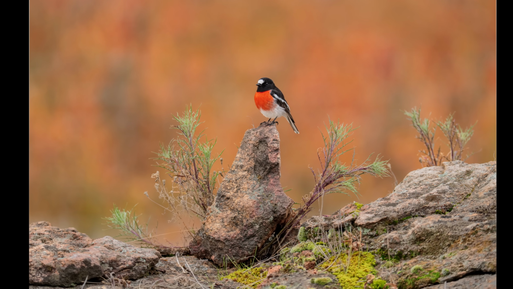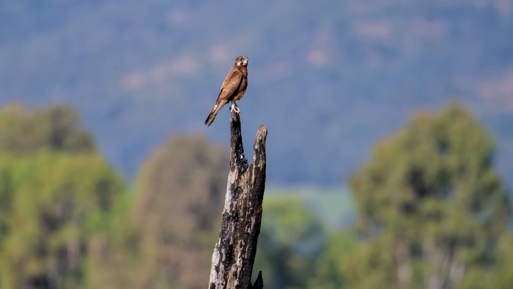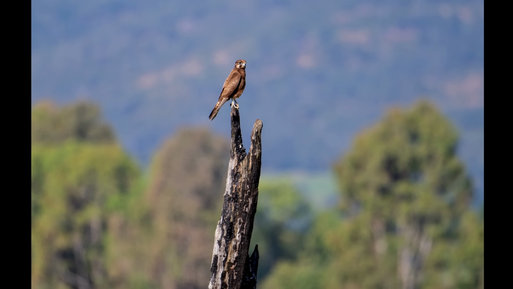And so today I'm going to go through how you capture that type of photo. What do they look like? What are the challenges? I'm going to help you to capture these types of images. All right, let's start with a couple of examples.